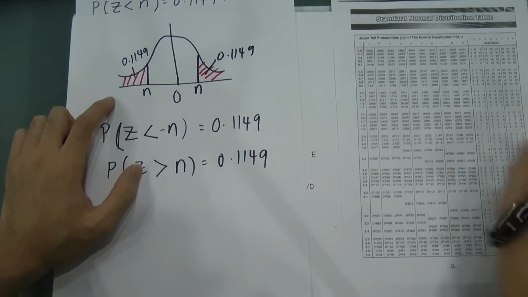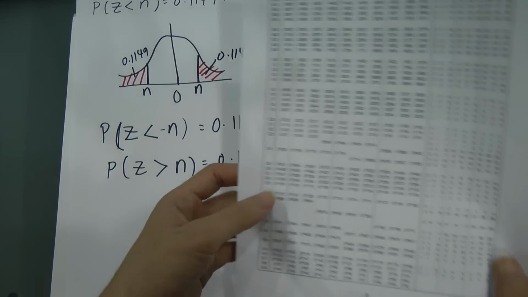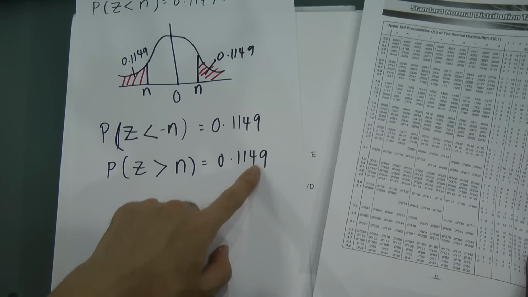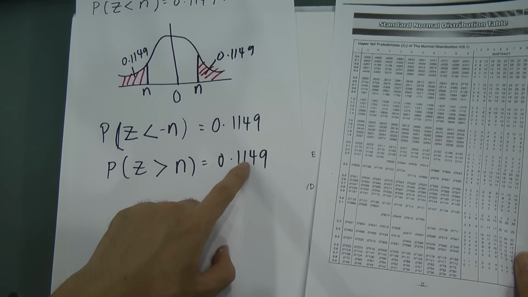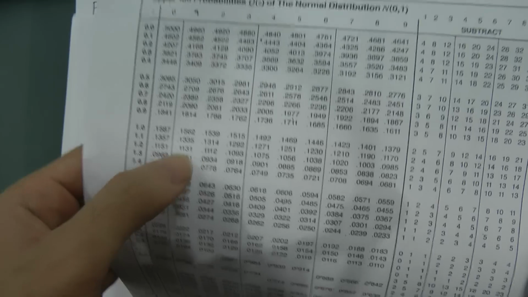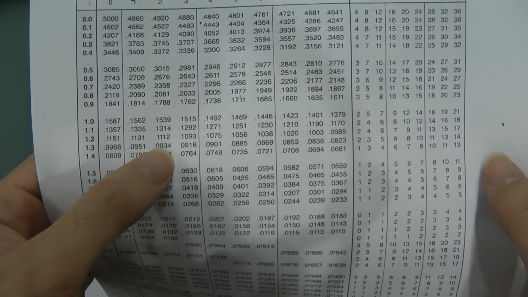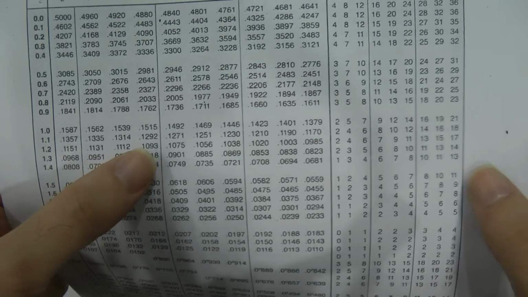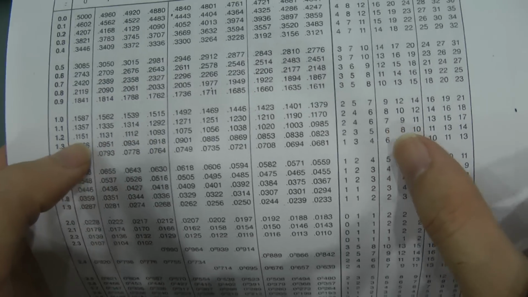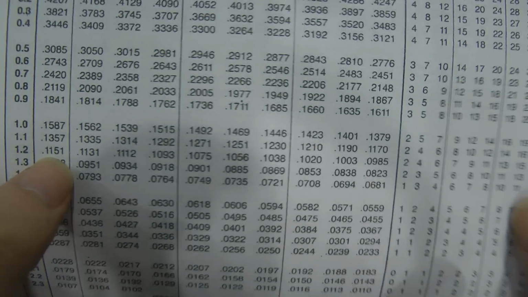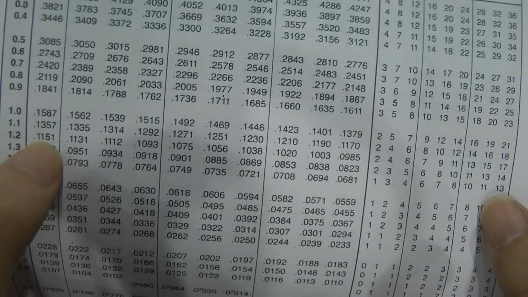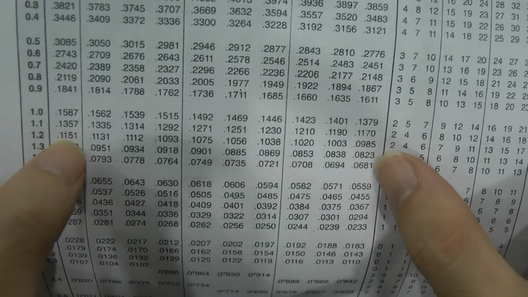We find 0.1149 from inside the table. We have to find where is 1149. I think it will be 11. Here you will see 0.1151. We have to minus 2.